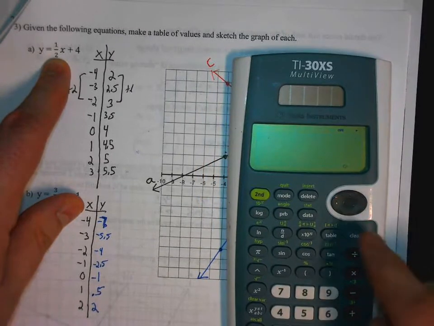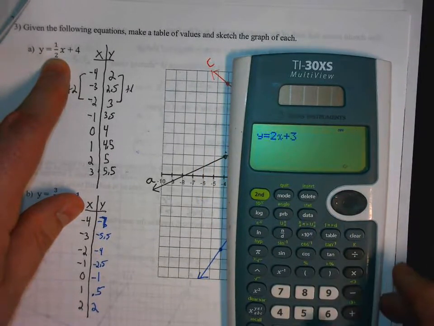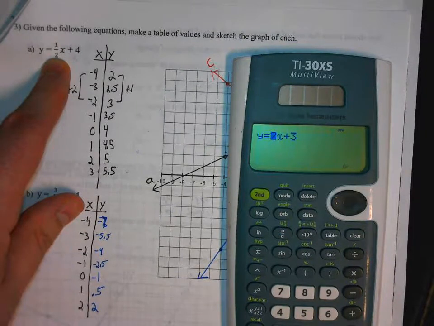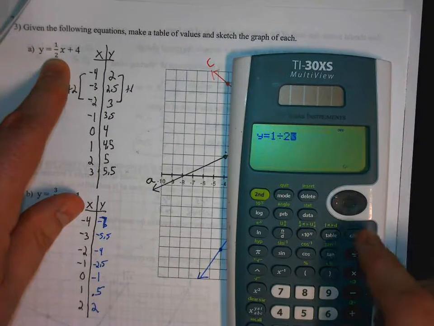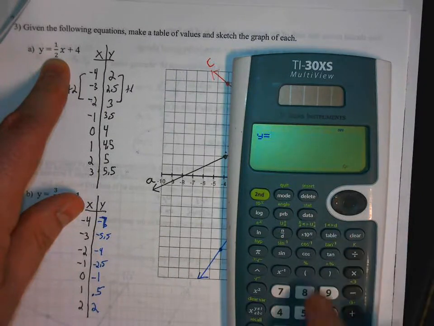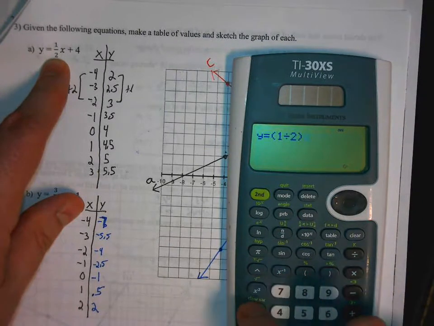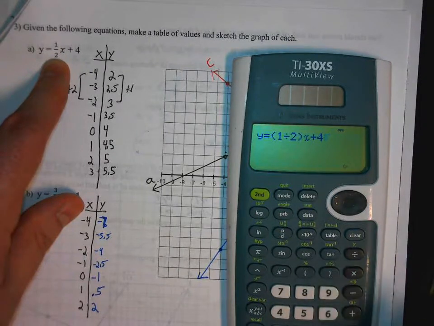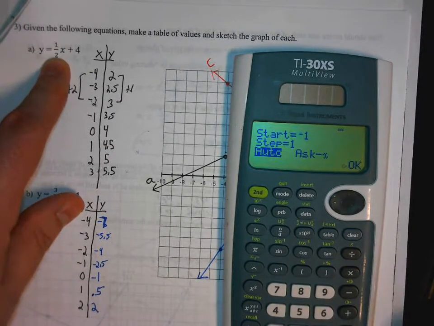okay, so again in my TI-30, I go to table, and I say y equals 1/2 x. Actually, let me put parentheses. You should always put parentheses around fractions like that. So y equals (1/2) x, and then plus 4. Okay, press enter. And again, I'm just going to start at -3 on the table, and go up by 1s.